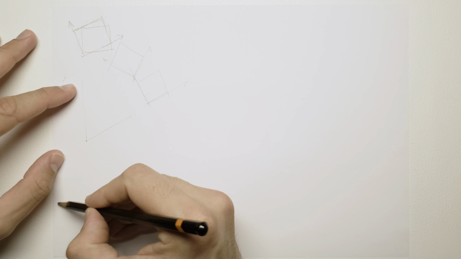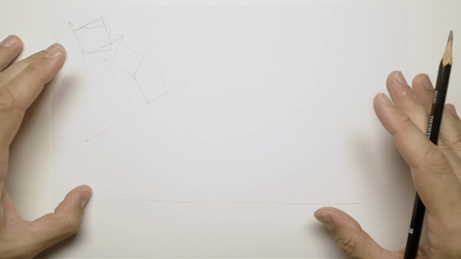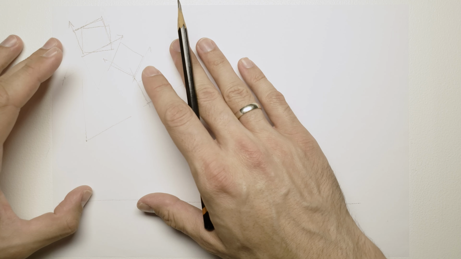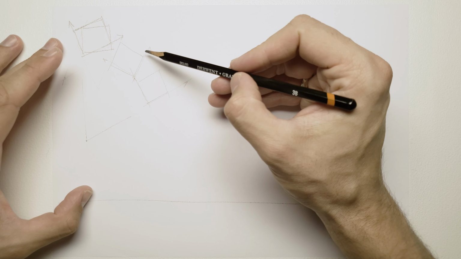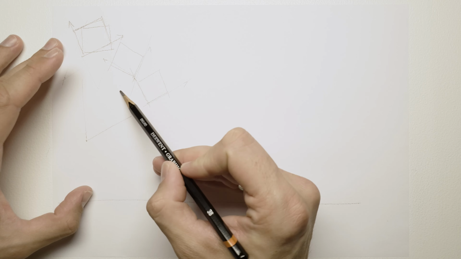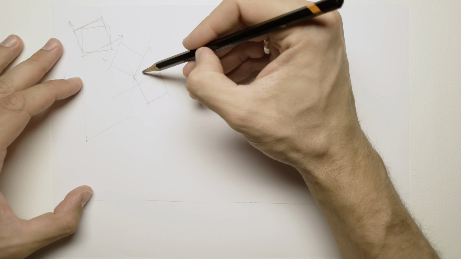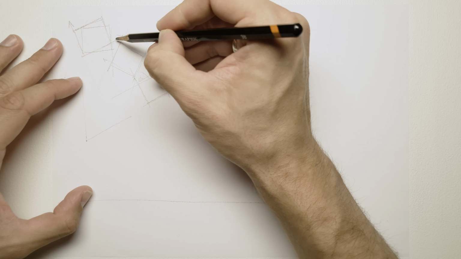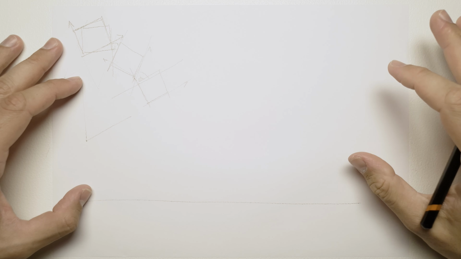So how do we approach this? First of all, we draw the horizon line. Then we have to make some decisions. It's not going to be absolutely perfect. We do not have the tools to maintain these angles without a reasonable doubt.